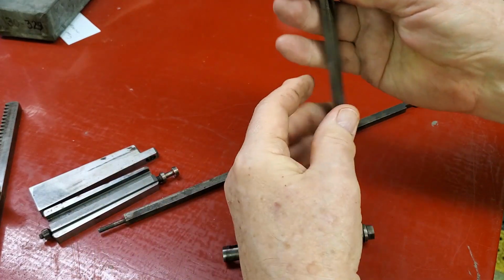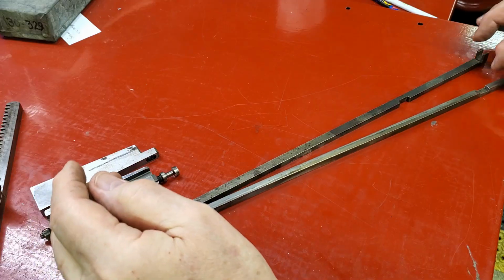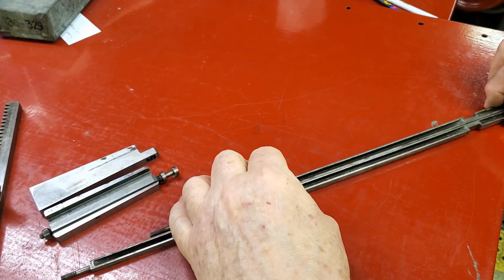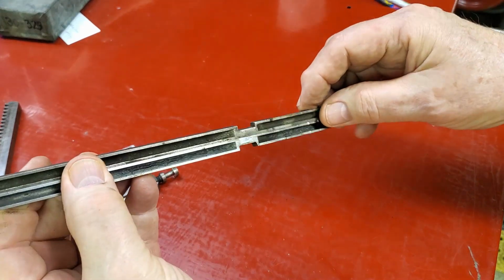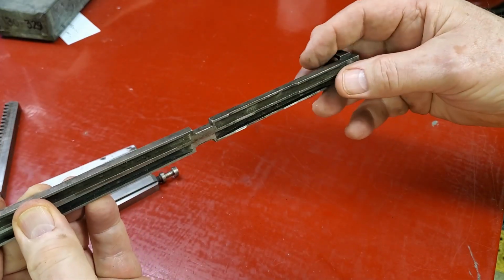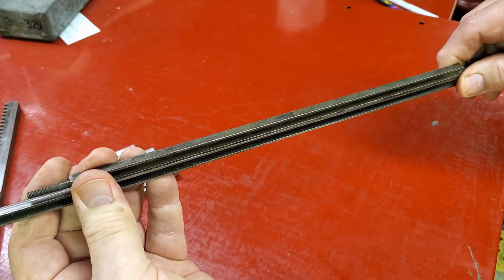Same on the other one. And as far as the way they go into the machine, they go this way, so that detent right there is opposite each other. And so I've got them together. That's the way they go into the machine.